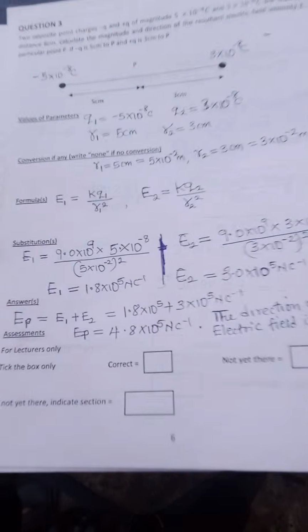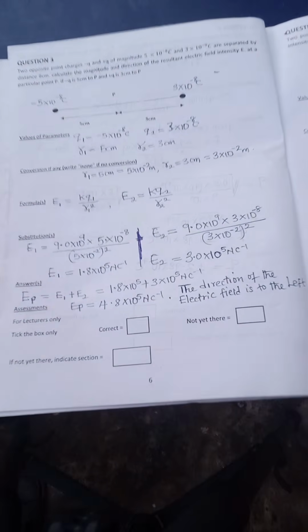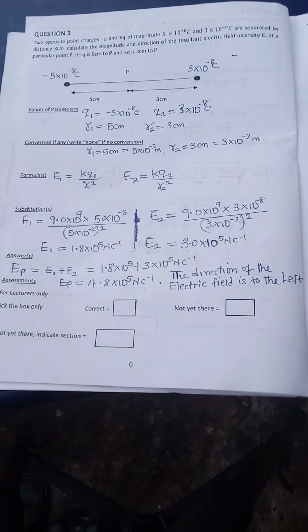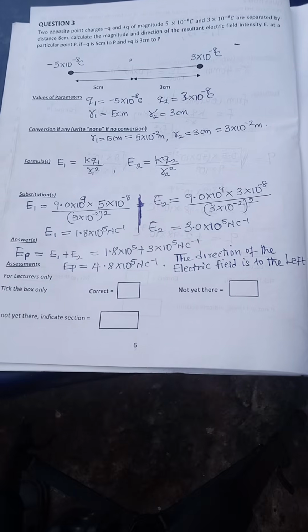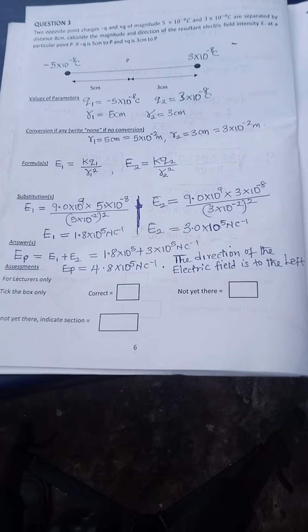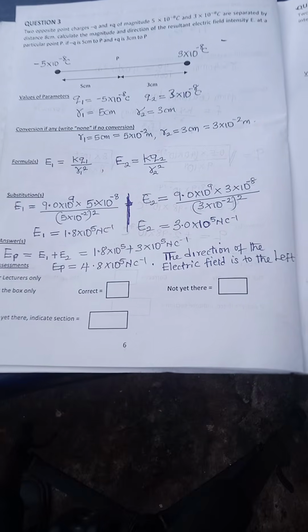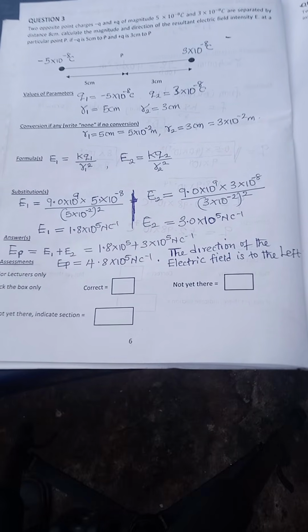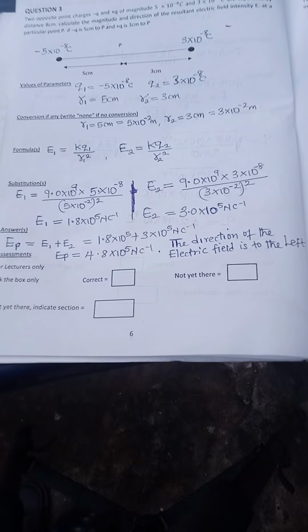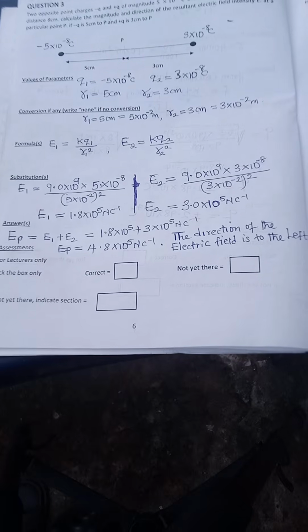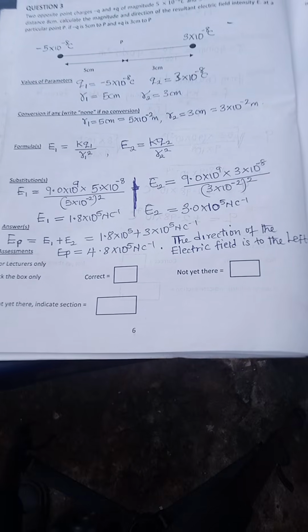Take a look at this, you see my solvings. And then finally, we have that EP is equal to E1 plus E2, which is equal to exactly what I have.